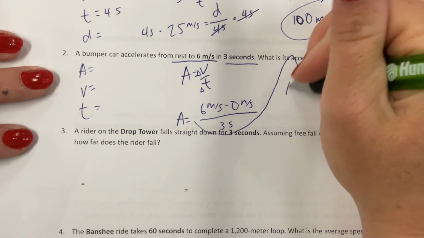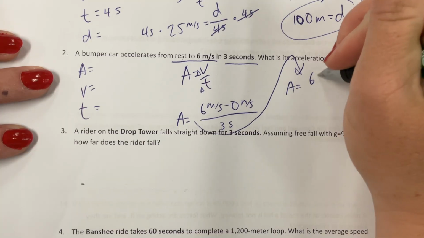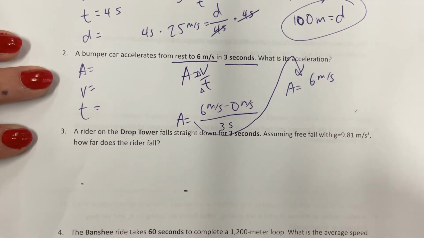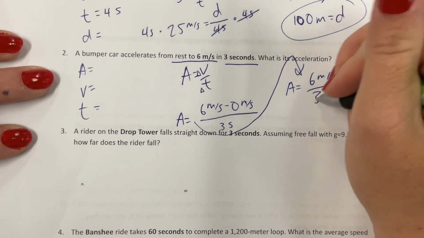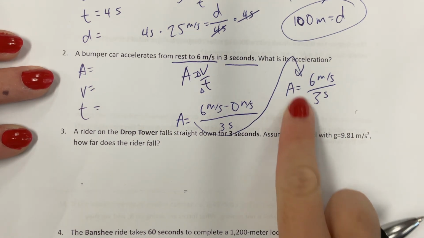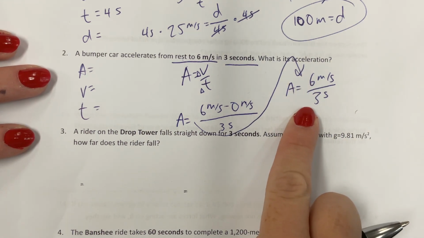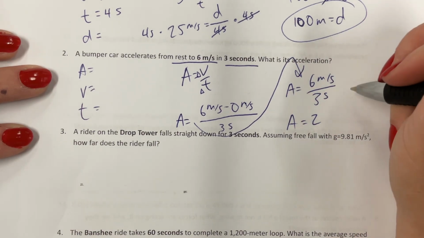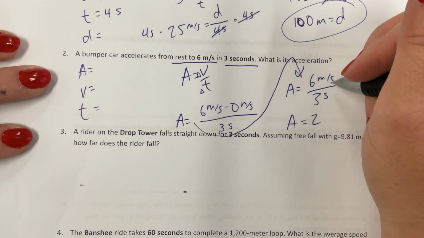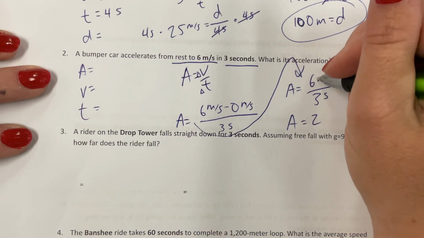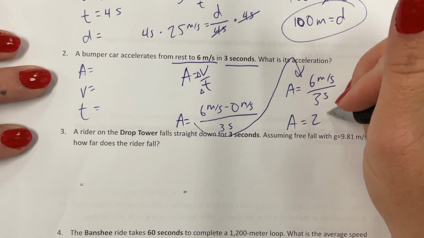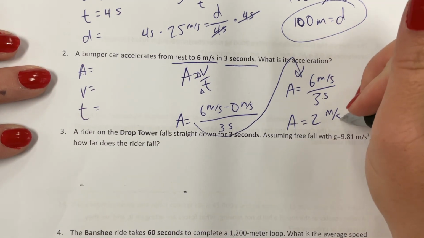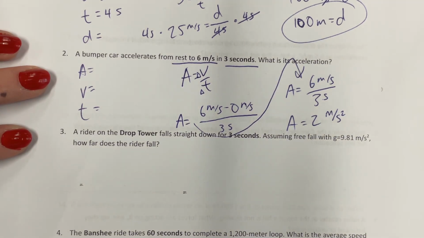You'll end up with 6 meters per second divided by 3 seconds. Well, 6 divided by 3 is going to be 2. And we end up with meters per second, which is how we get meters per second squared for our acceleration.